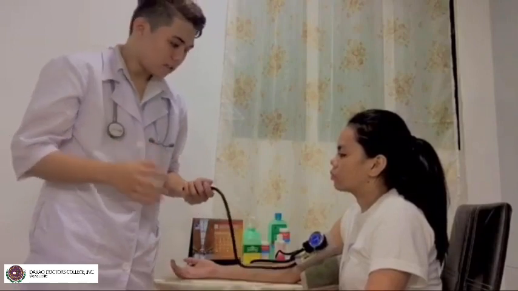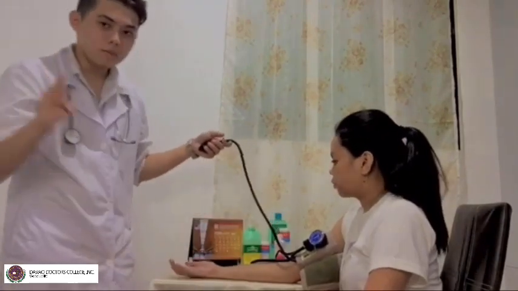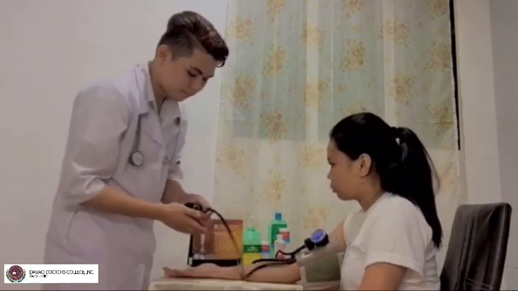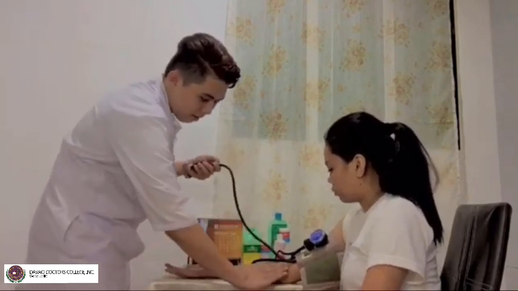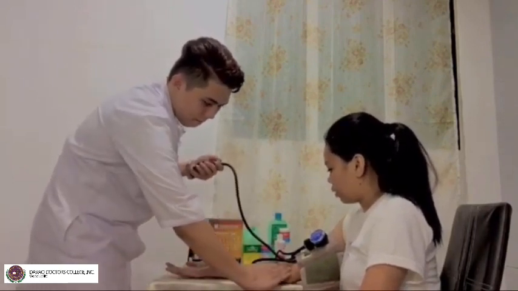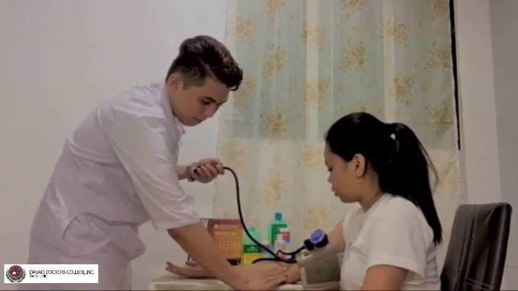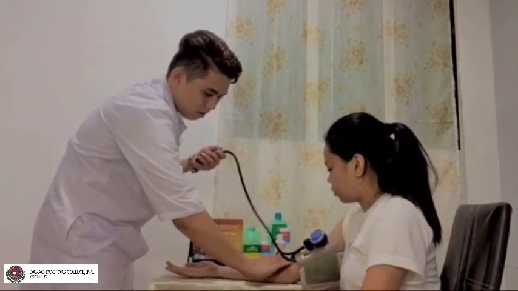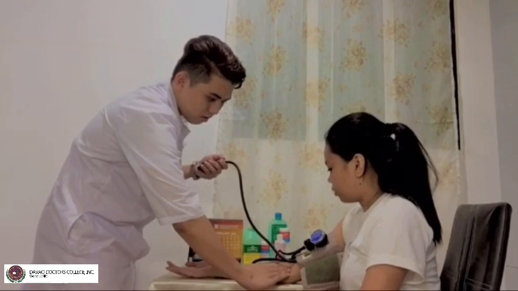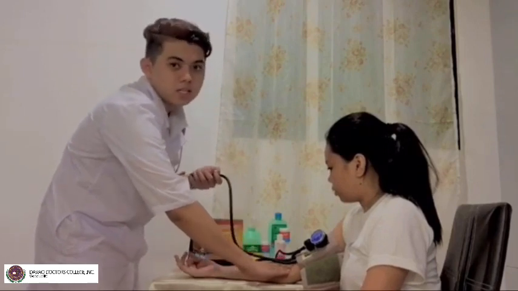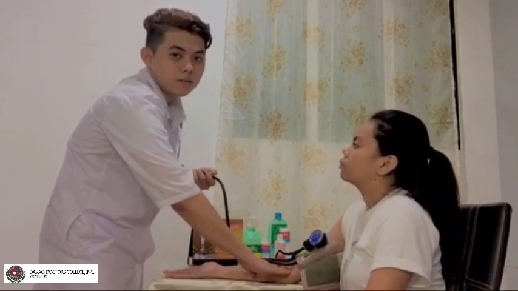So we need to palpate the brachial artery with the fingertips and close the valve on the bulb. So this is now closed, and I'm going to locate the brachial artery. Okay. Pump up the cuff until you no longer feel the brachial pulse.